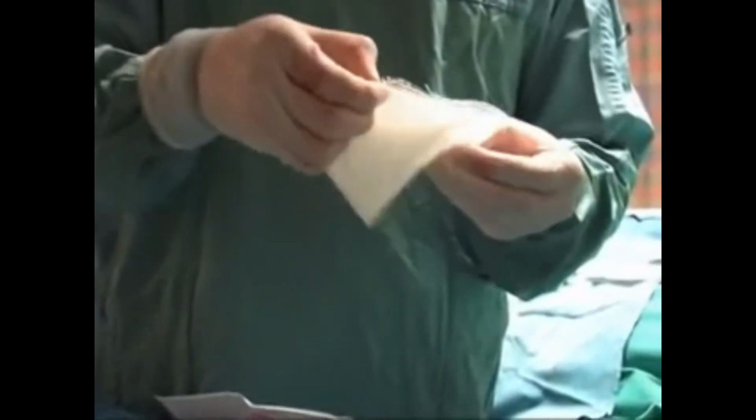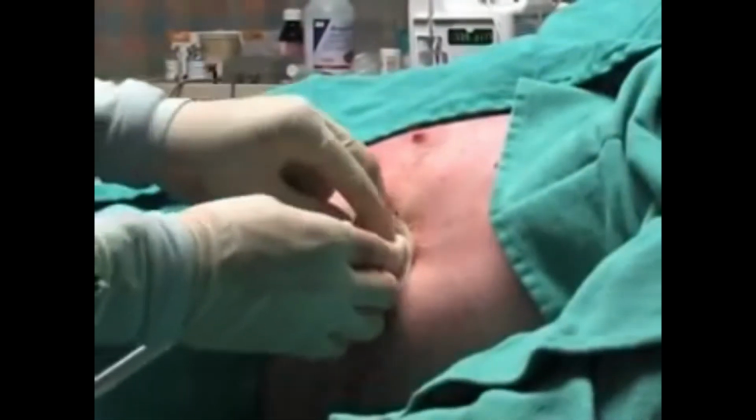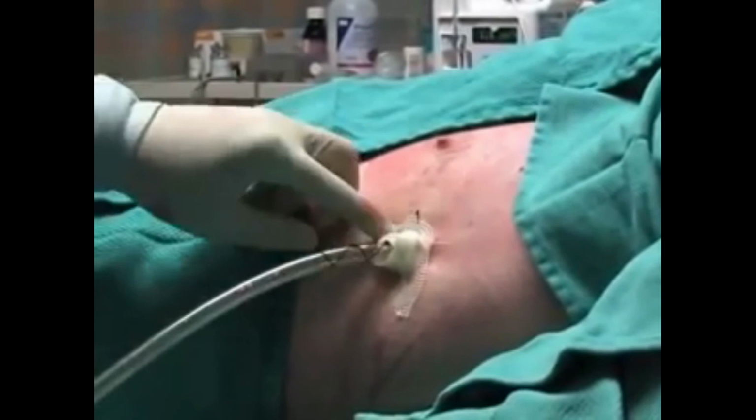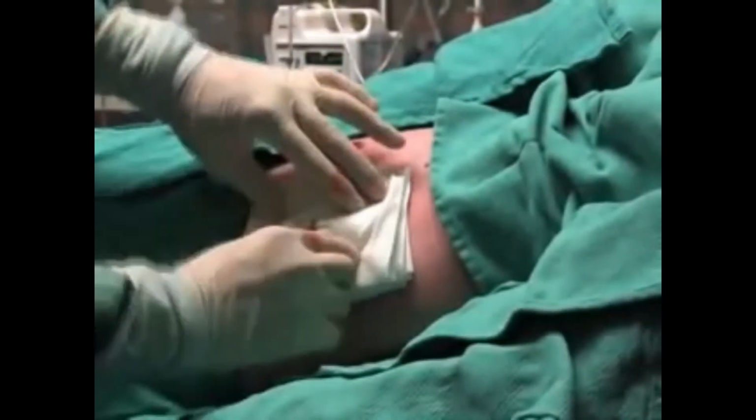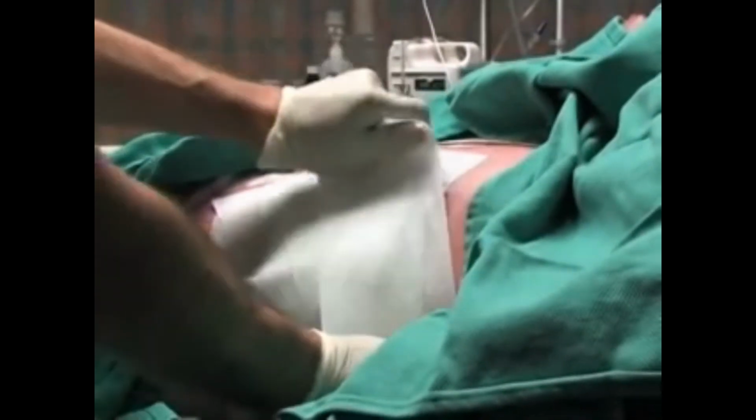Once the chest tube has been secured, a petroleum-based gauze dressing should be wound around it. Then apply several pieces of sterile gauze around the tube and secure the site with a pressure dressing.